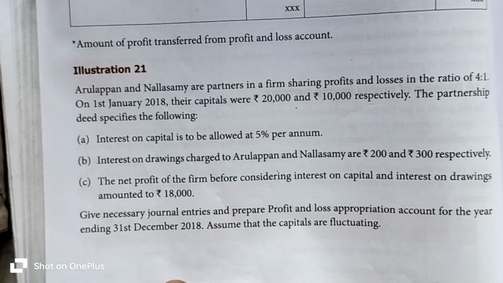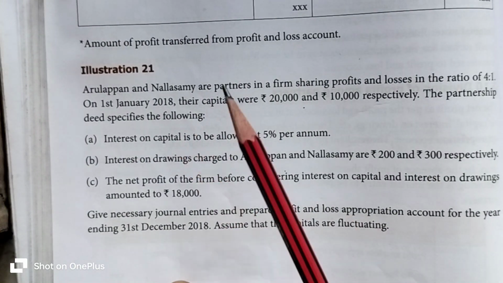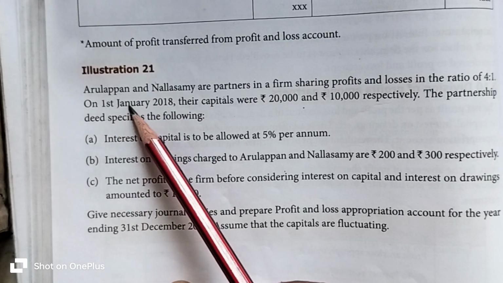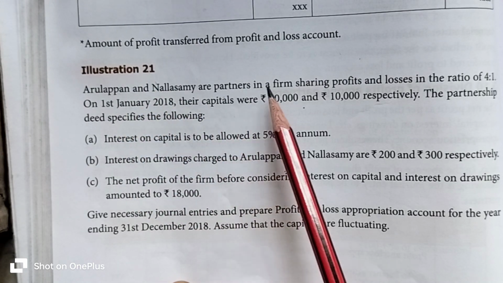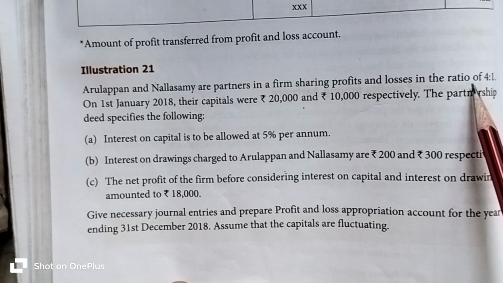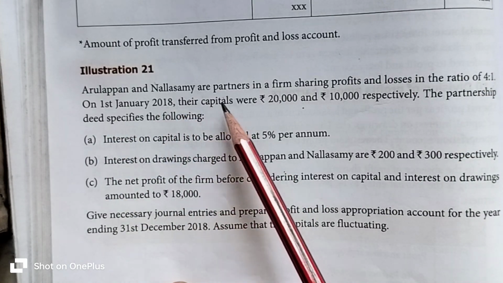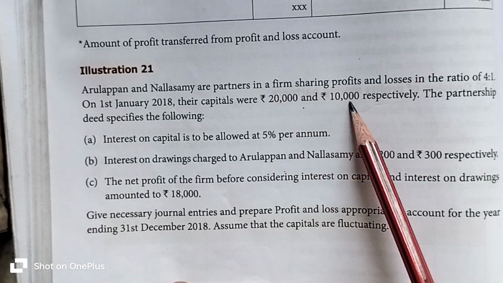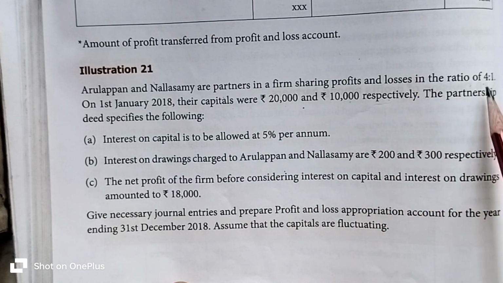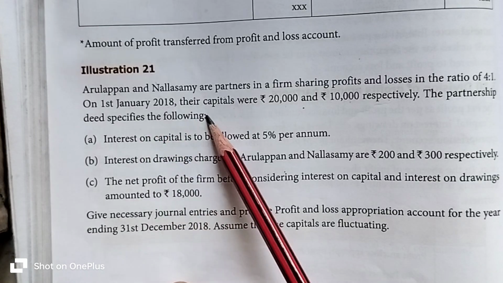Hi students, 12th Standard Accountancy, Chapter 3, Illustration Sum number 21. Arulappan and Nallaswamy are partners in a firm sharing profit and losses in the ratio of 4:1. On 1st January 2018, their capitals were 20,000 rupees and 10,000 rupees respectively. The partnership deed specifies the following.